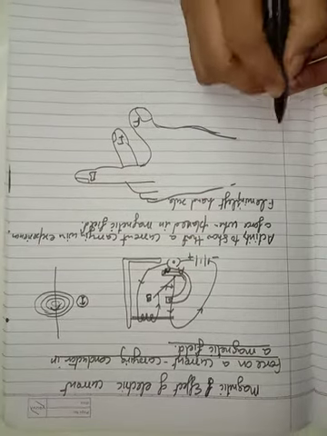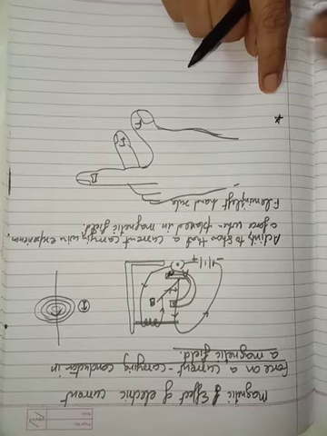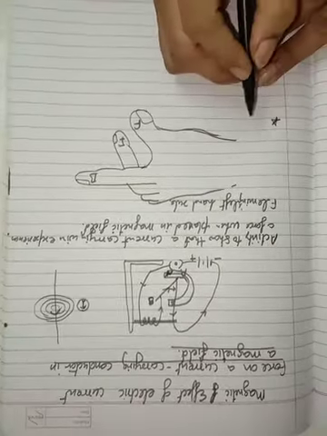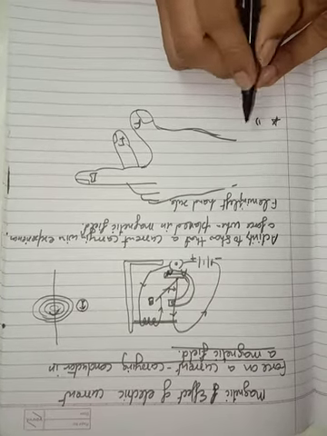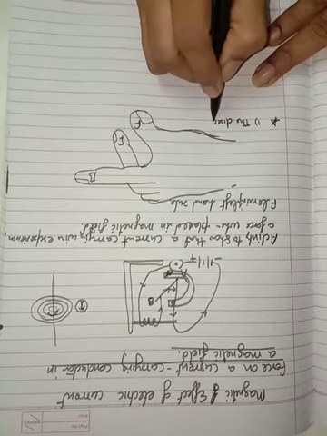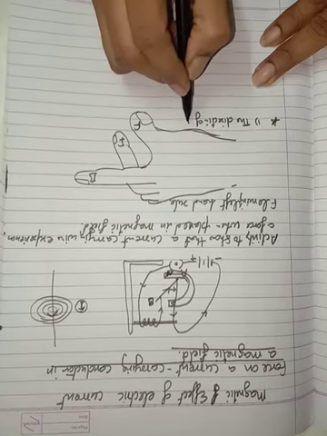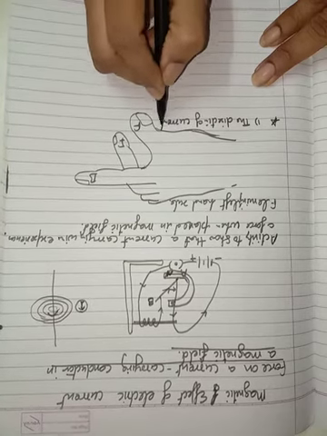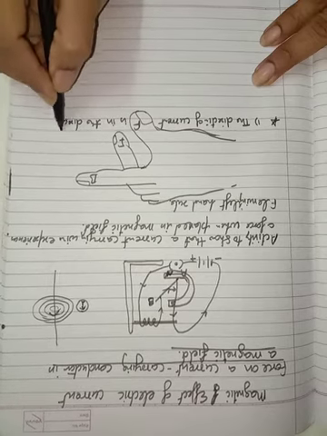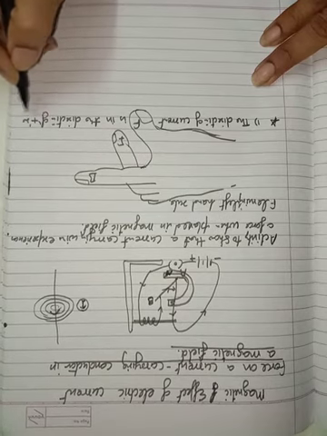Okay, one question from the NCERT book. This is a question of the NCERT book. An electron. Okay, first of all, I have to explain some points. You should remember these points. First point is this: the direction of current is in the direction of positive charges.